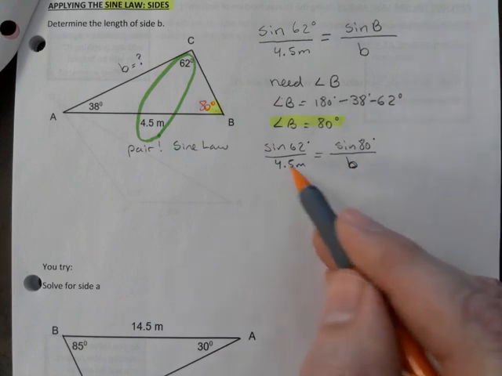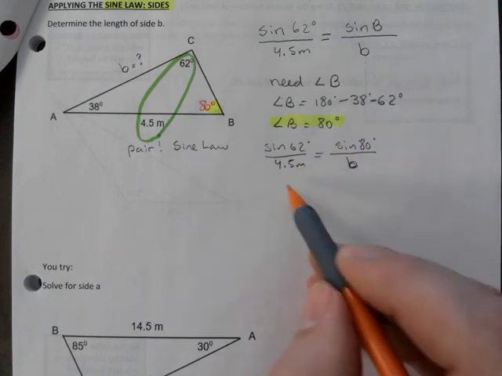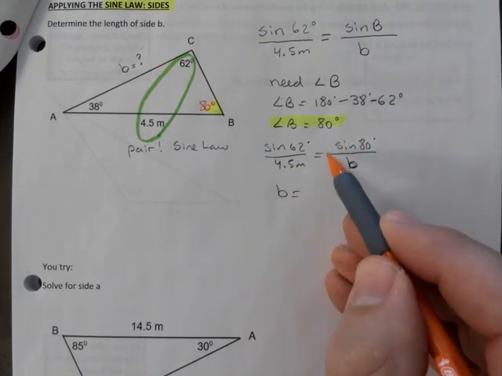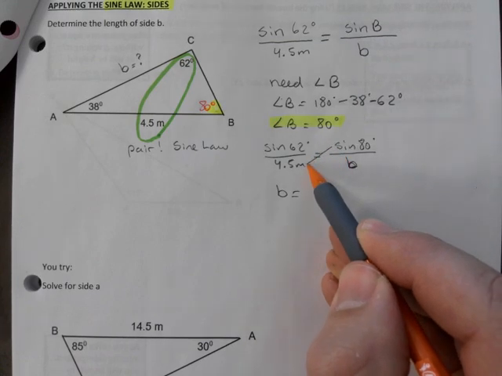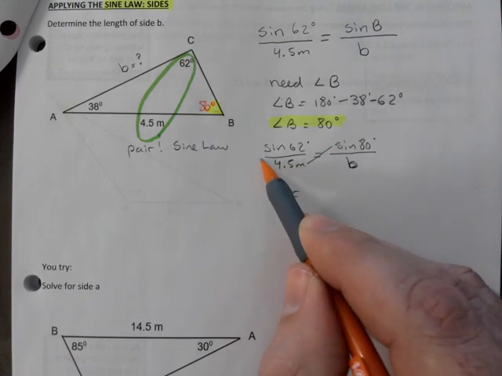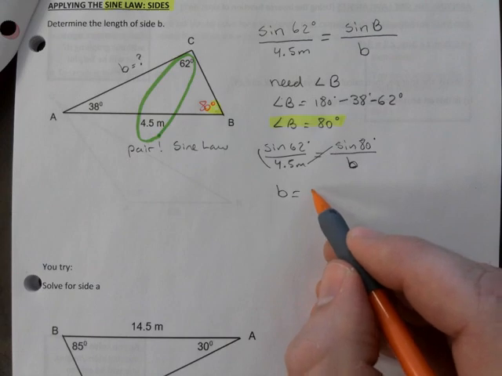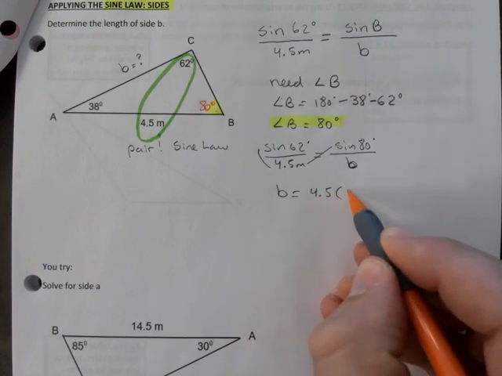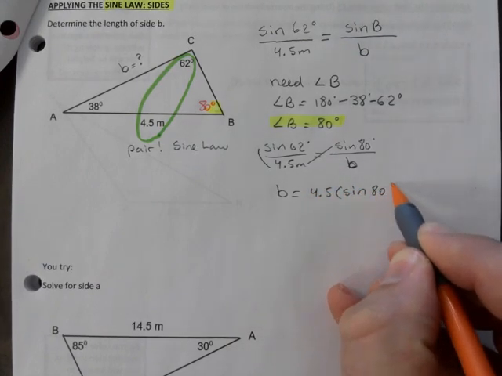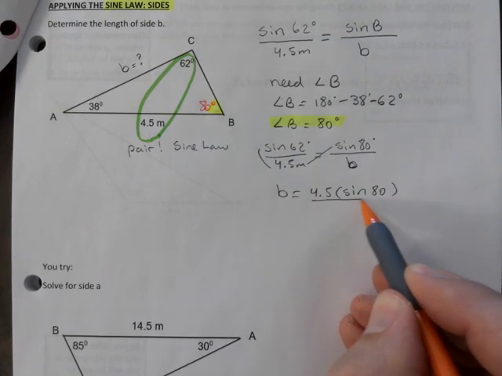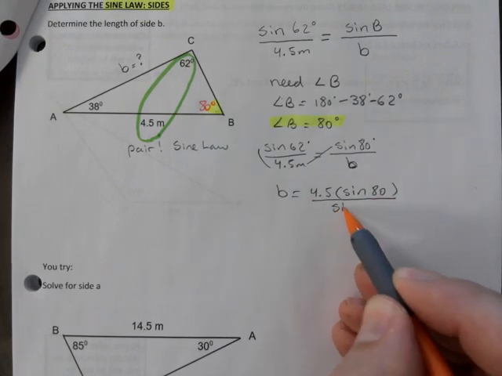And watch this. This is proportional reasoning, right? So b is equal to, you cross multiply like this, and then you divide by what's left over. So 4.5 times sine of 80 divided by sine of 62.